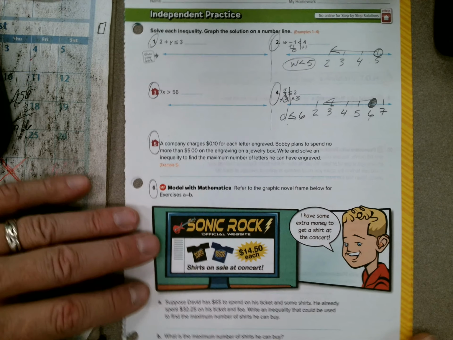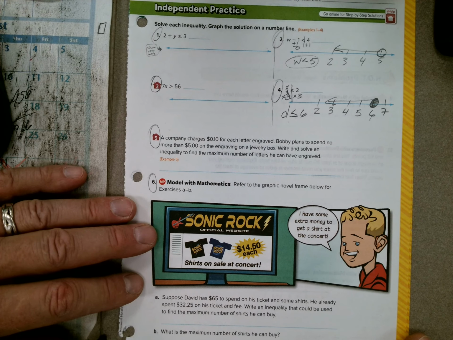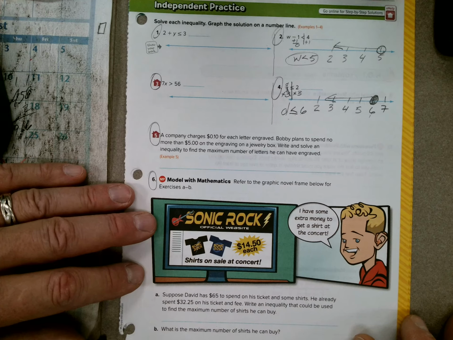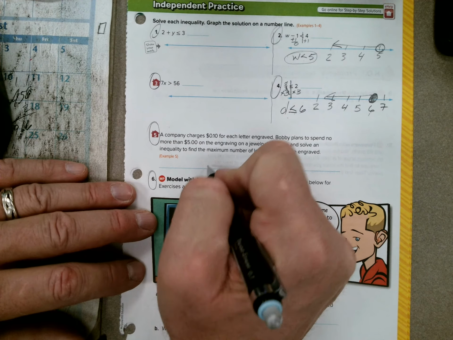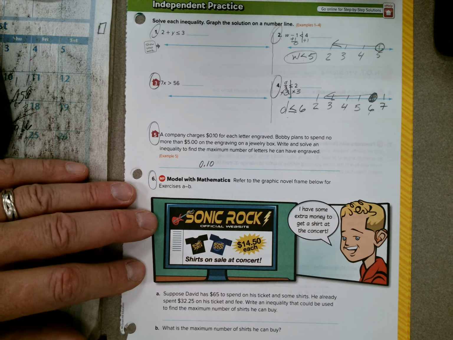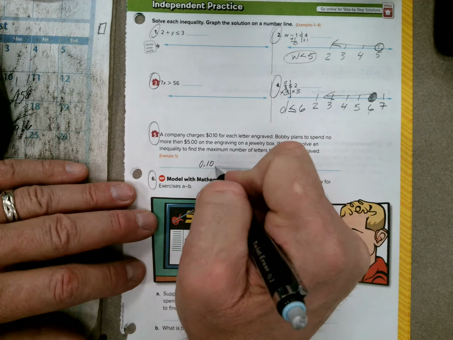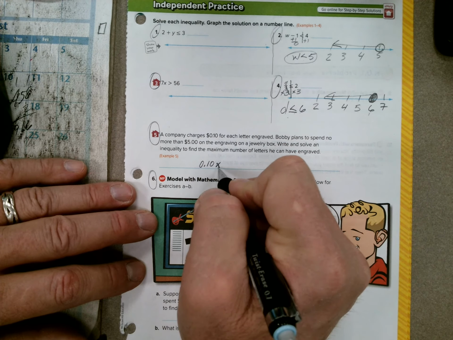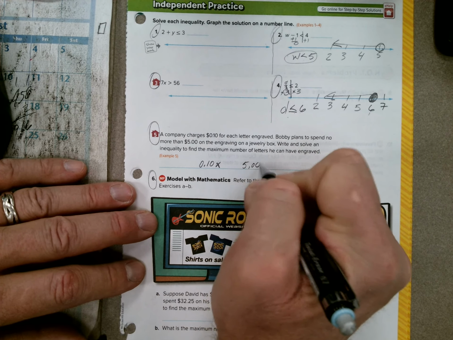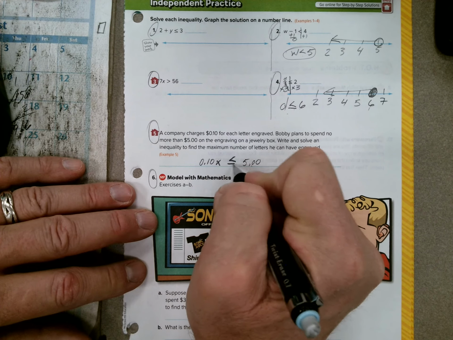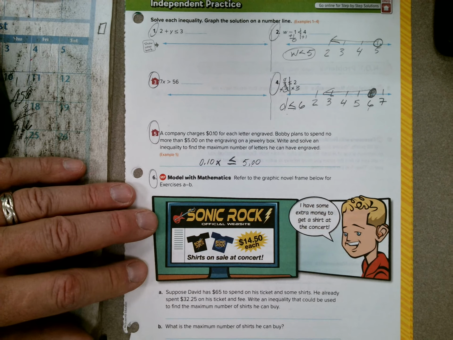Number 5, a company charges 10 cents for each letter engraved. Bobby plans to spend no more than $5 on engraving in a jewelry box. Write and solve an inequality. Okay. Well, if we're going to spend 10 cents for each letter, how many letters, and I'm going to use X, I don't want to use L because I get my L's and 1's confused. How many letters can they get for $5? Can they spend $5? Yes. Can they spend more than 5? No, you can't spend more than what you have, right?